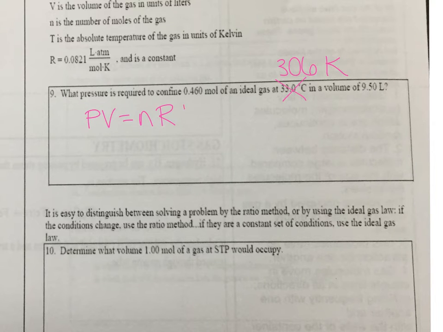So we are solving for pressure, so we're just going to write out our nice little ideal gas law right there. Since we're solving for this guy, we're going to move the volume over. Just like that. And now we're just going to plug in. N is 0.460 moles, all times the R. Do we care which R we use? No, I'm going to use the one that's given to me at the top of the page, though, because I feel like it. Plus, it's the one that puts it in ATM.